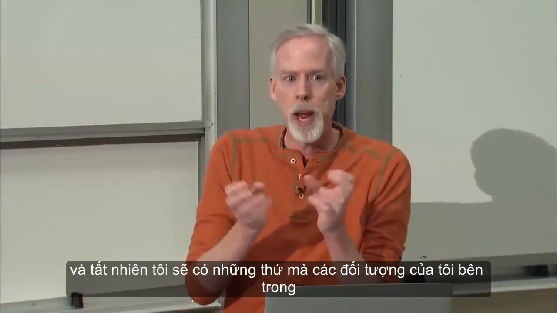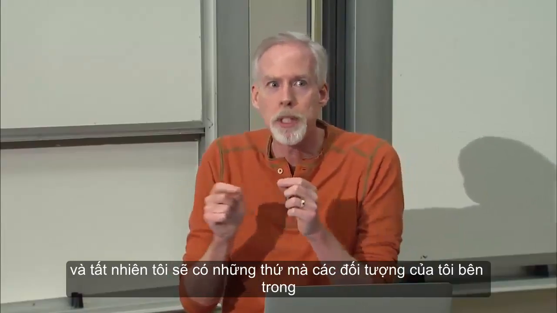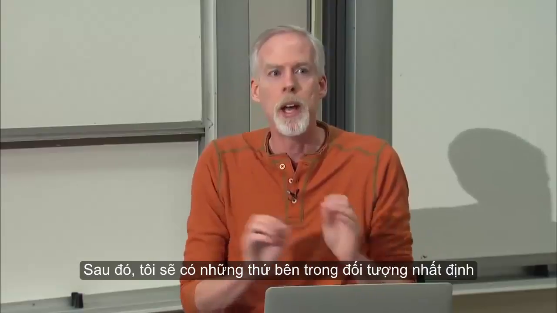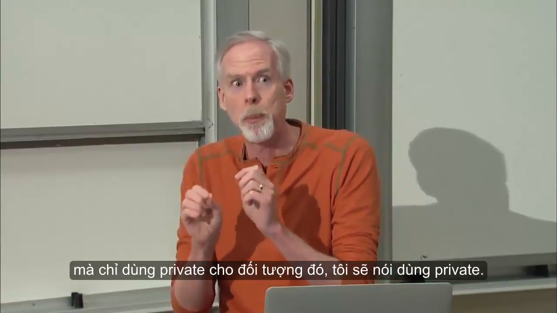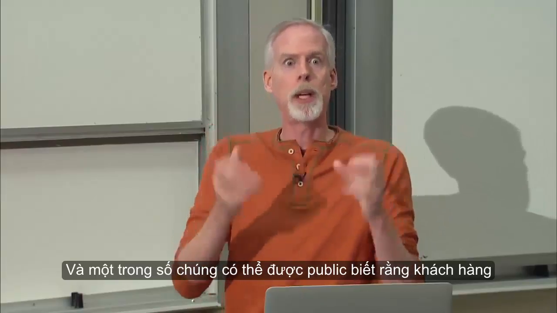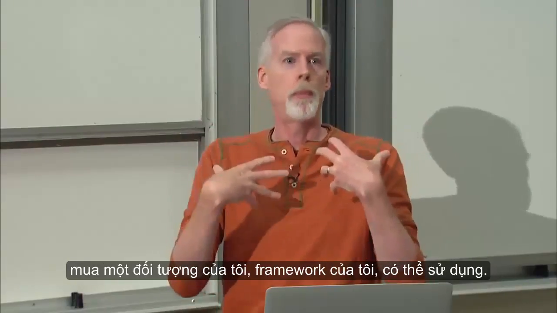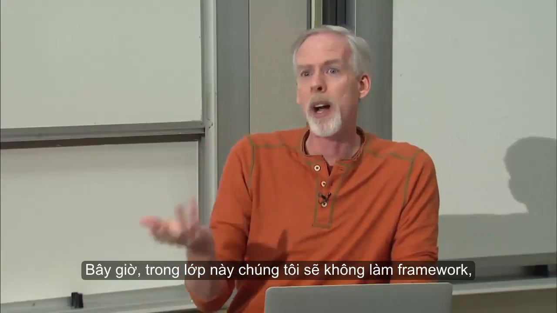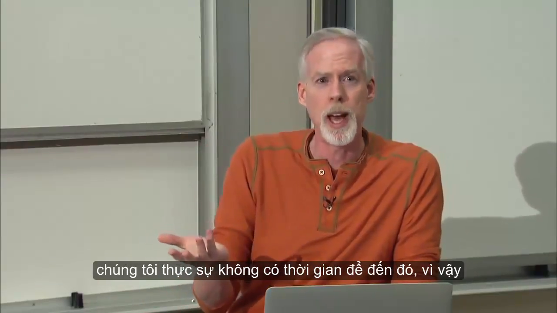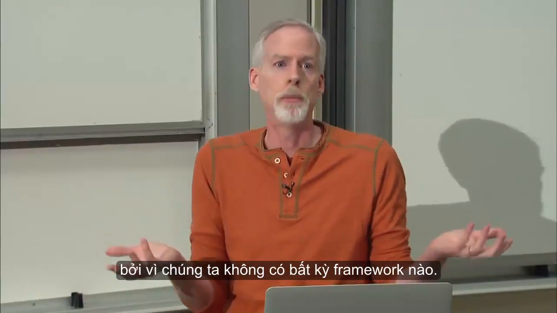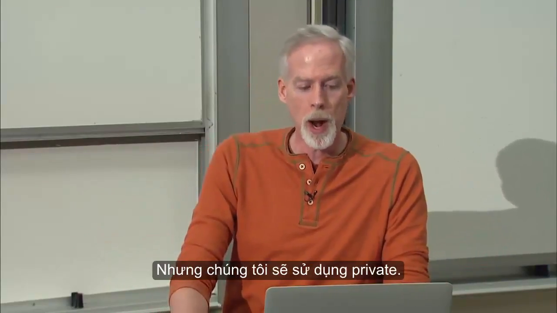And of course, I'm going to have things where my objects inside my framework can talk to each other. There's no keyword needed for that. Then I'll have things inside certain objects that are private, only to that object. I'll say private. And then some of them might be public that the customer who's buying my objects, my framework, can use. Now in this class, we're not going to be doing frameworks. We don't really have time to get to that. So we're not going to be using the keyword public. We will never use that because we don't have any frameworks. But we are going to use private.